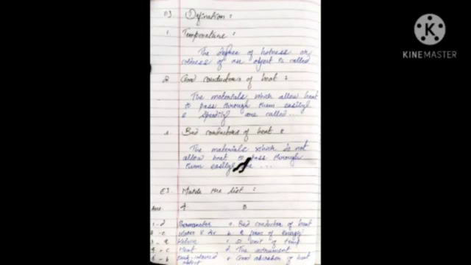Talking about definitions, the first one is temperature. The degree of hotness or coldness of an object is called temperature. Second one is good conductor of heat. The materials which allow heat to pass through them easily and speedily are called good conductors of heat. Third one is bad conductor of heat. The materials which do not allow heat to pass through them easily are bad conductors of heat.